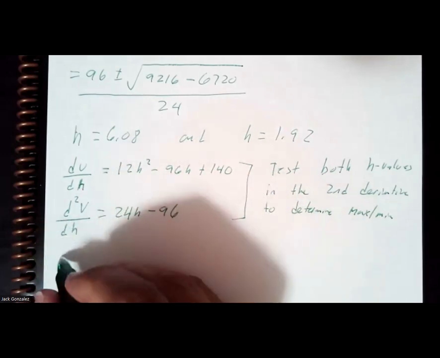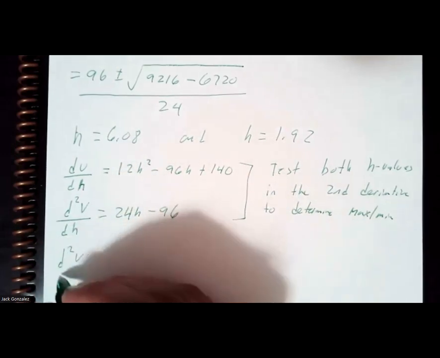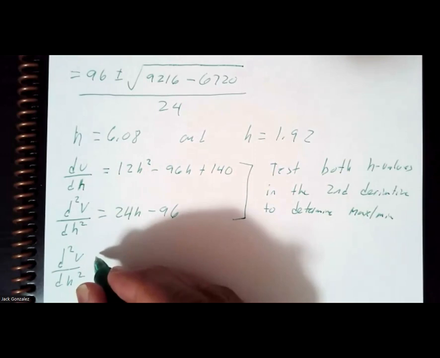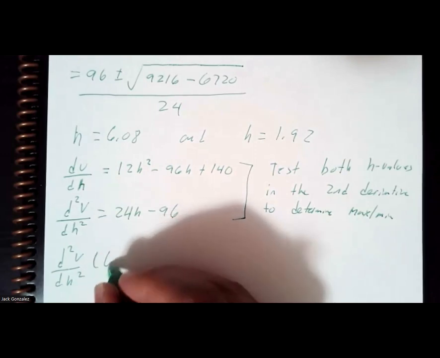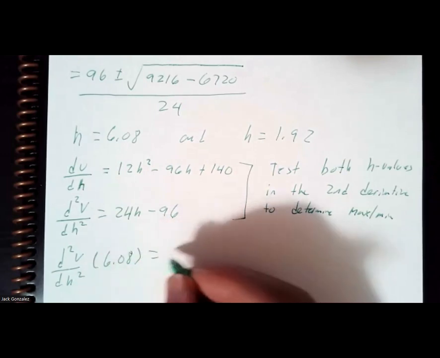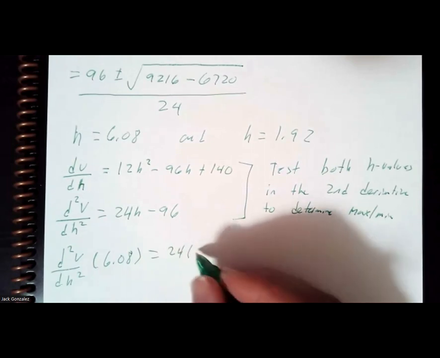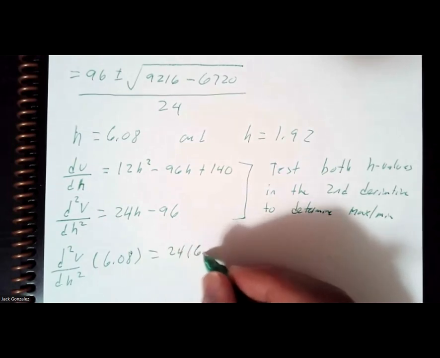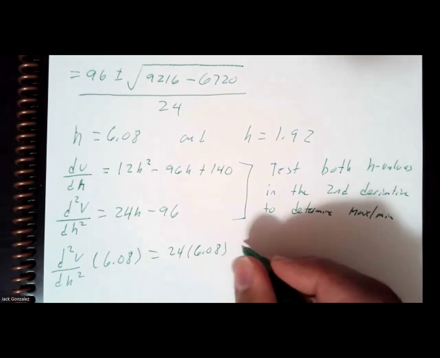Yes, got 24h minus 96 here. So at 6.08, you would get 24 times 6.08 minus 96.